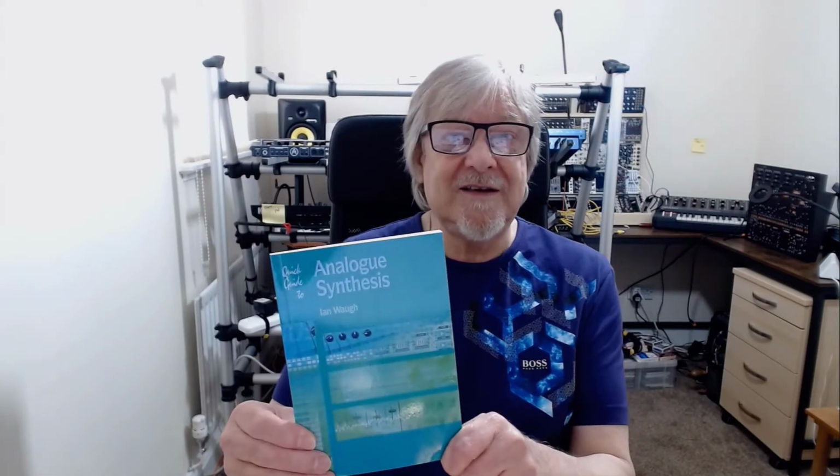Now in most cases we use the term analog synthesis when we actually mean subtractive synthesis. I am guilty as charged in this department, and one of my books, if I may be permitted, is the Quick Guide to Analog Synthesis, and what it talks about is subtractive synthesis.